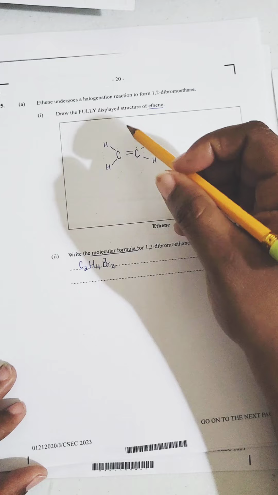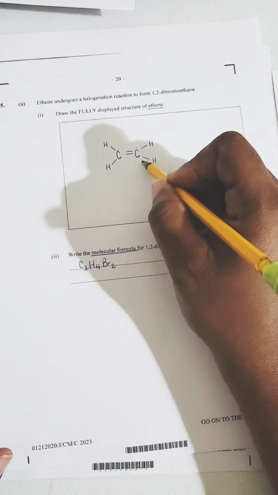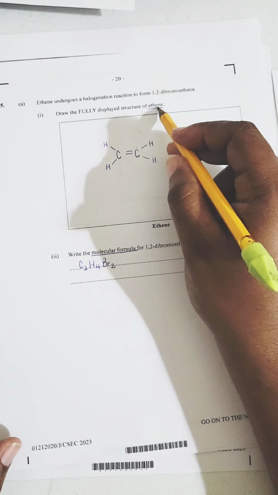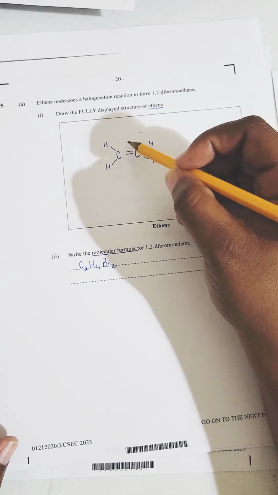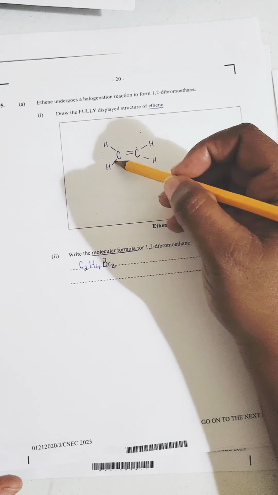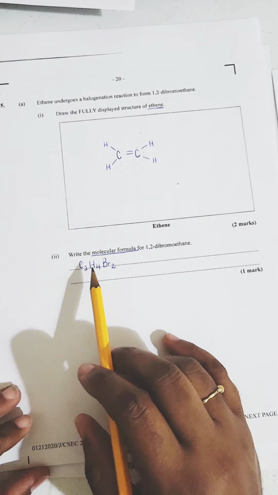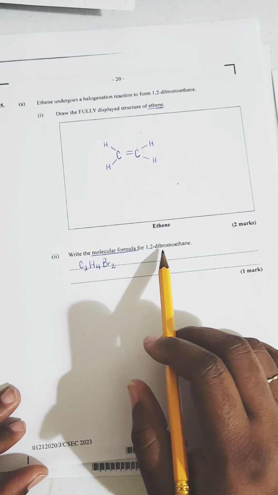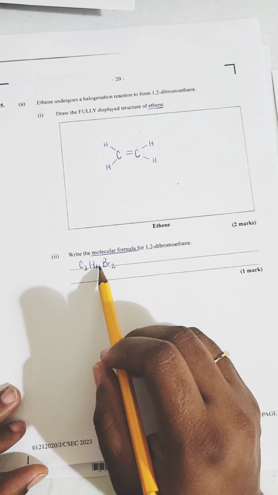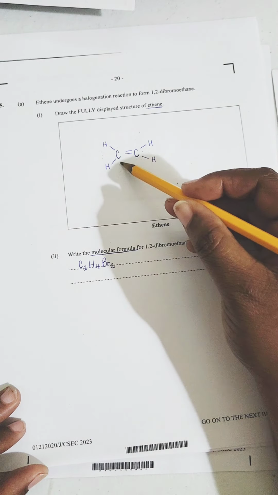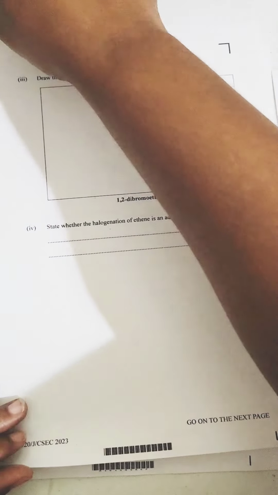So ethene. First of all, ethene, well, anything eth has only two carbons. So you put your 2 carbons and it says ene. So you have a double bond between them and you just complete the bonds. So remember, carbon always has 4. So if you have 2 in here, each carbon is going to have 2 bonds to hydrogen because it's ethene. Then to write the molecular formula of 1,2-dibromoethane: ethene has 2 carbons and 4 hydrogens, and then that double bond will break to add the bromine atoms.